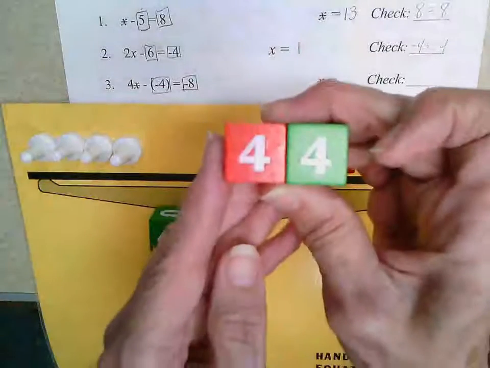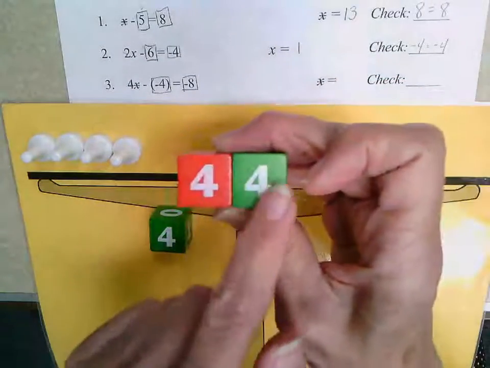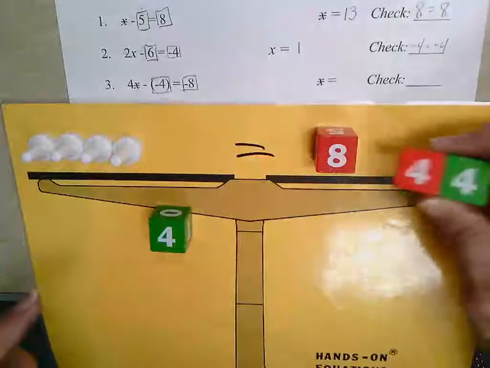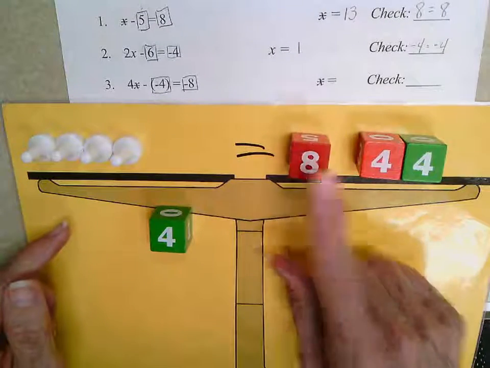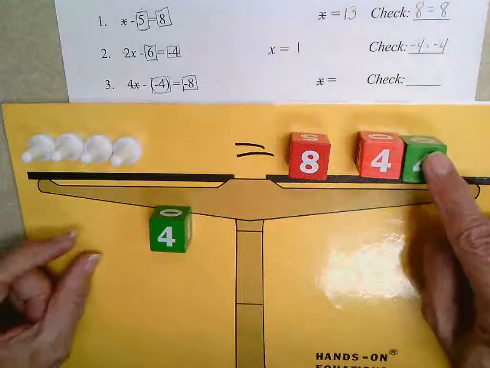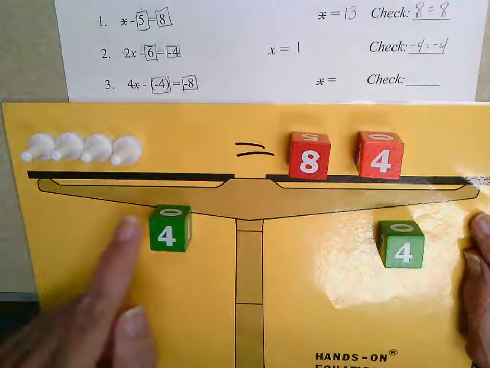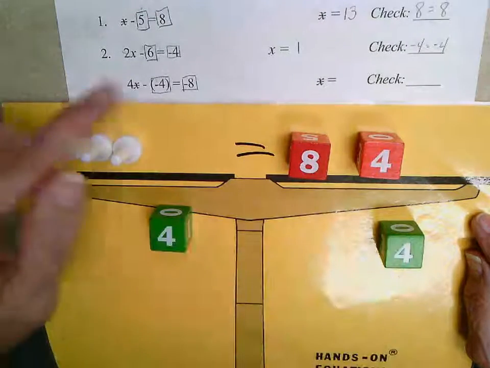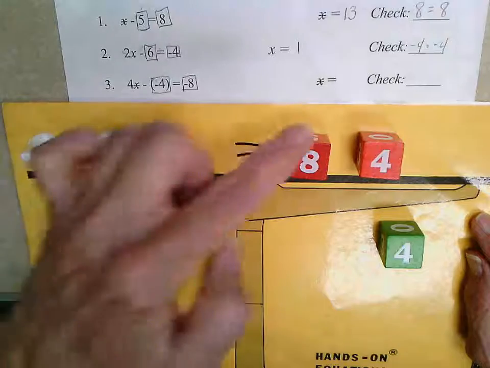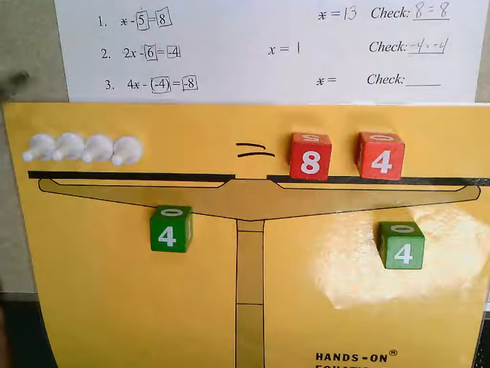I'm going to make a zero pair out of whatever the number is that I need to slide down, and I'm going to add it to the side that doesn't have it. But now it does. So now I can slide down my green 4. So I've slid those down. Now I'm left with pawns on one side, numbers on the other, which is exactly what I want in algebra.